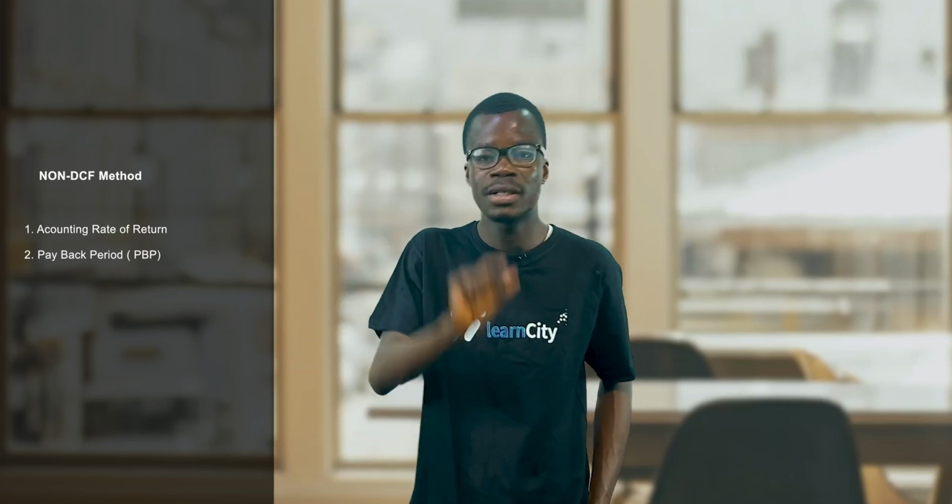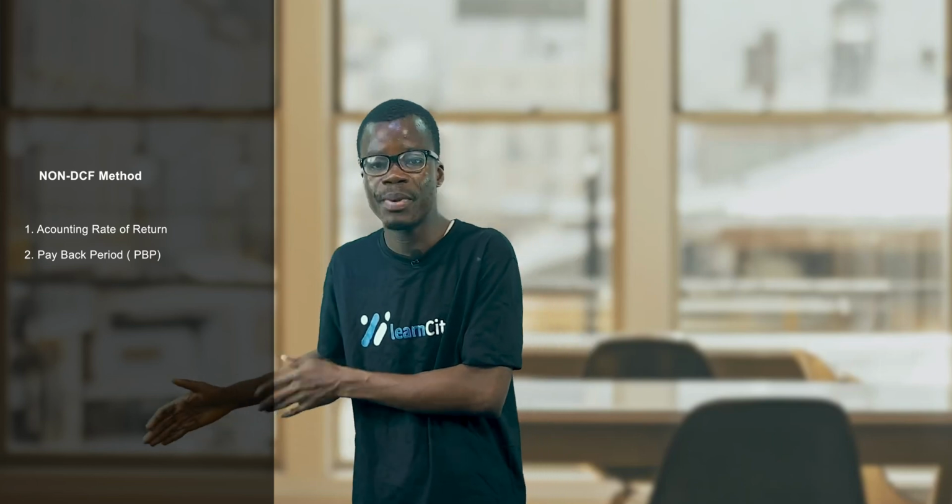Under the non-DCF method of investment appraisal, there are mainly two methods that are broadly known and popularly recognized. These are the accounting rate of return and the payback period method, which we call the PBP.